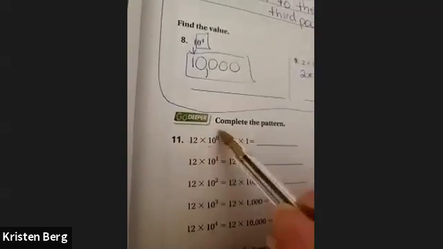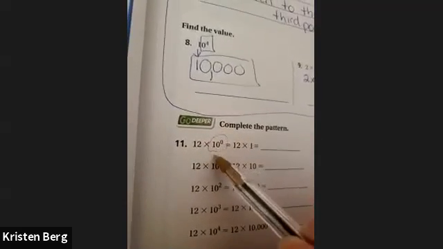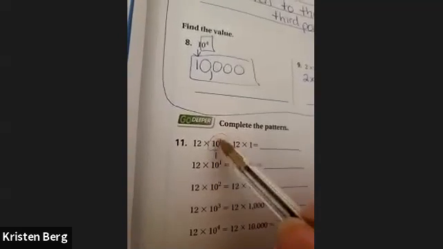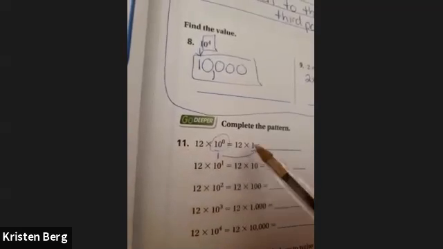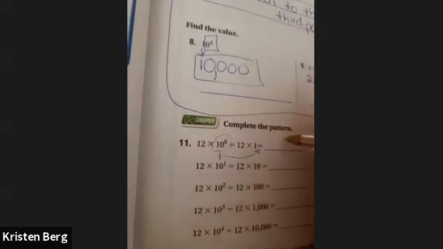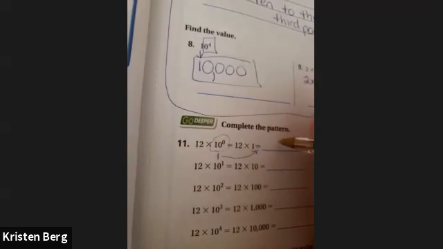Next, the next thing I want to go over is you're going to complete this pattern with me. So here it's saying 10 to the 0 power. Well, remember that means a 1 with no zeros. So that is also saying 10 times 1, which is right here. 12 times 1. So 12 times 1 is 12.